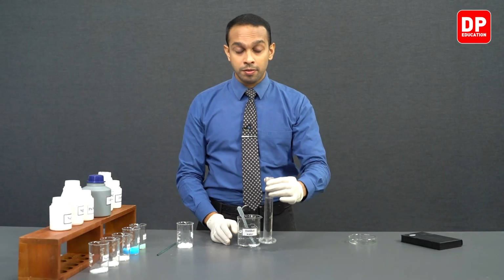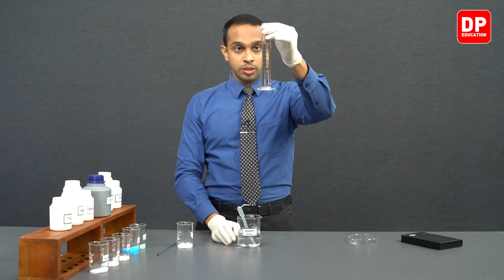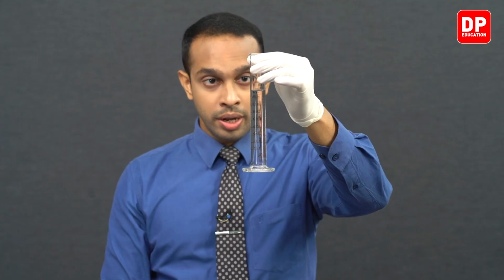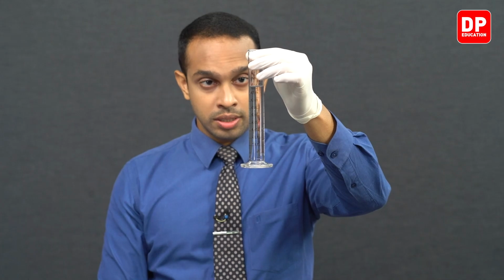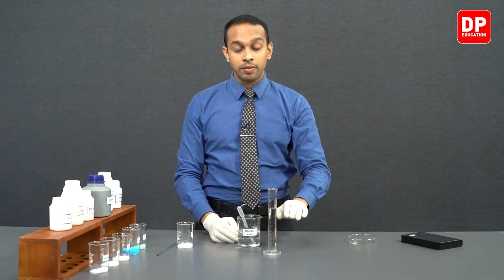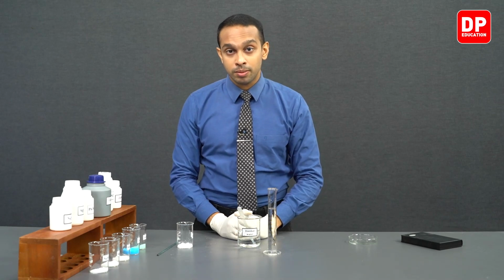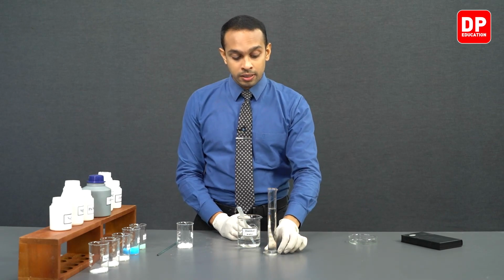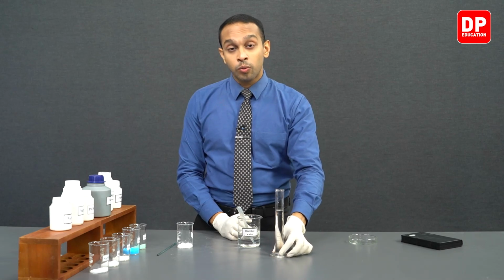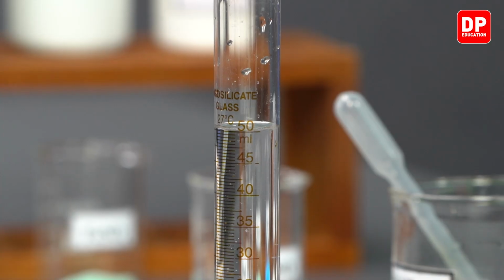After adding 50 milliliters of water into the measuring cylinder, students, you can bring the measuring cylinder to your eye level, or you can bring your eye level to the level of the 50 milliliter mark on the measuring cylinder, and ensure that the volume that you have measured is correct.